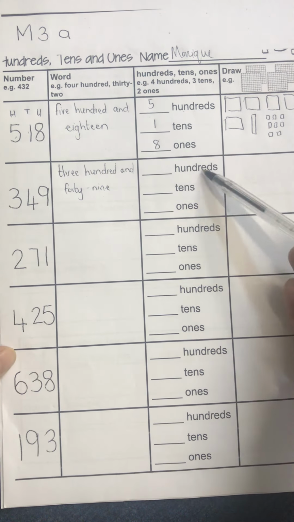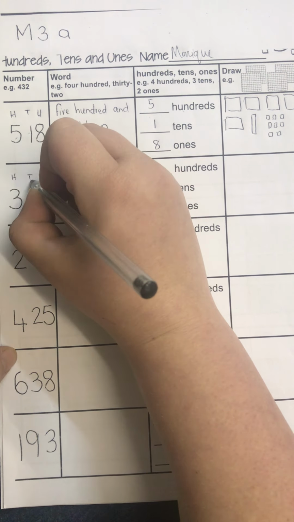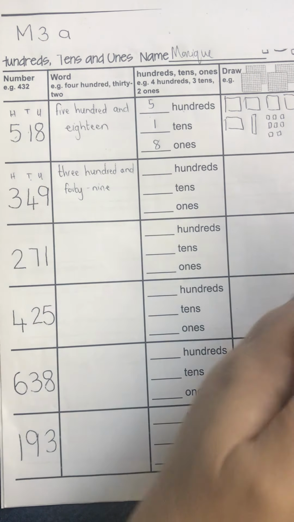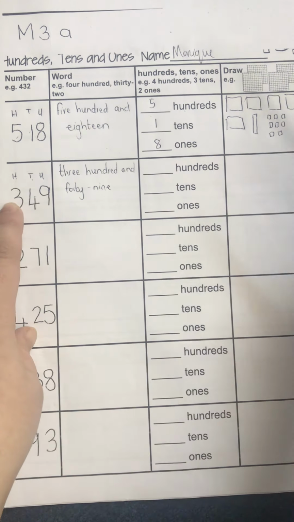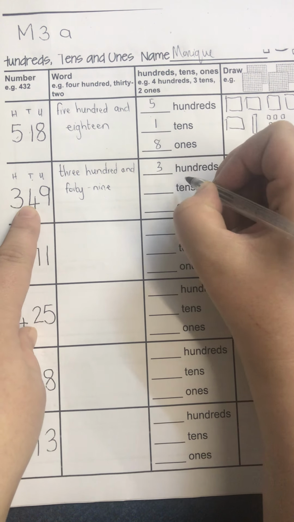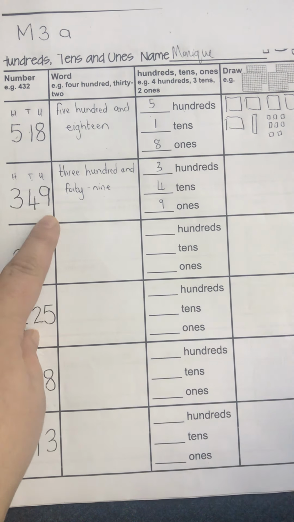Then they are asking us hundreds, tens, and ones. If we put them in our houses, units always first, because on Place Value Street it goes from right to left. So units, tens, hundreds. How many hundreds? 3. How many tens? 4. How many units or ones? 9.